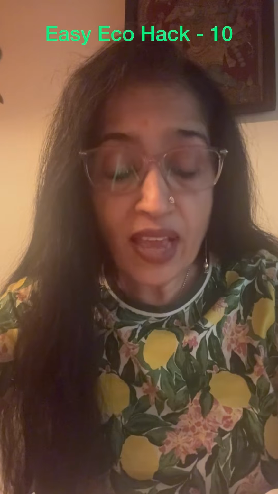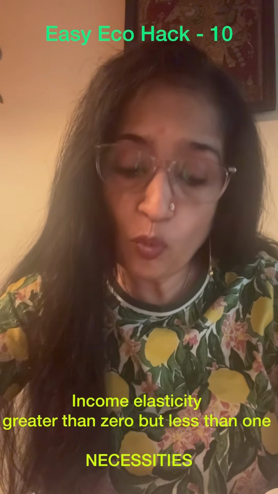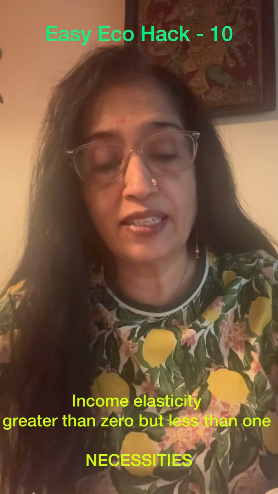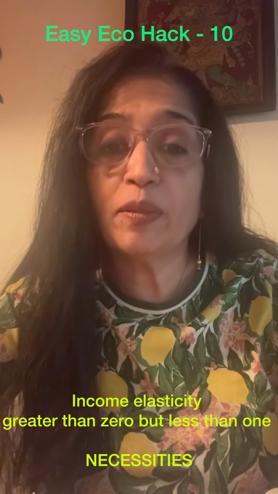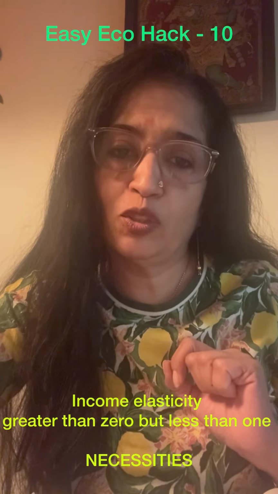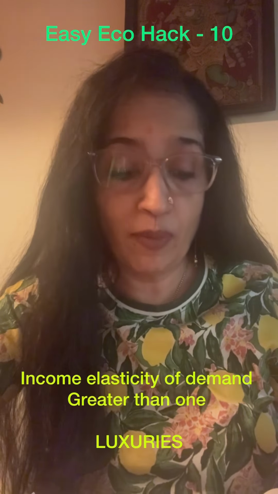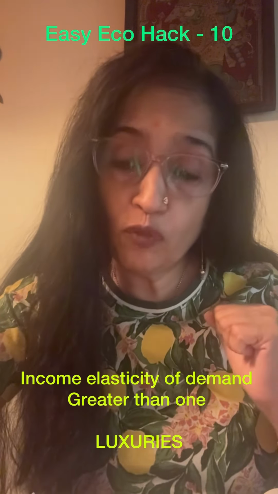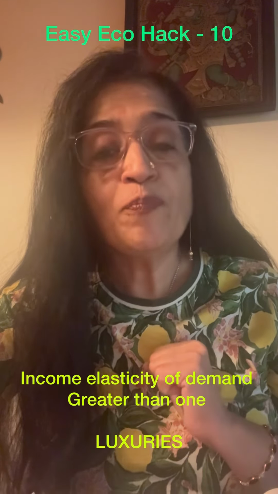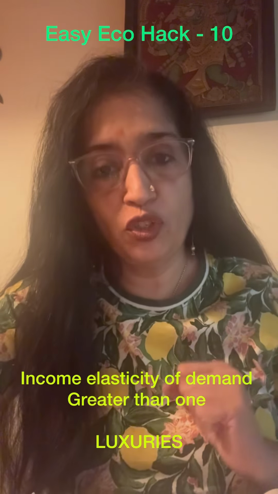So, when we have an income elasticity which is positive, greater than 0 but less than 1, these are for necessities. That is, the quantity demanded changes less than the change in the income of the consumer. Then we have income elasticity of demand which is greater than 1, which is for luxuries, and here the quantity demanded, the change in it is more than the change in the income.